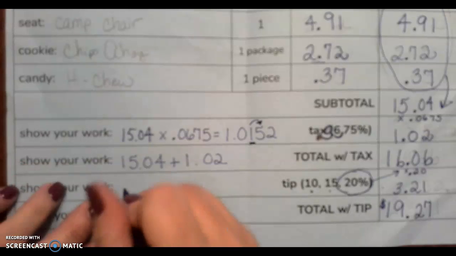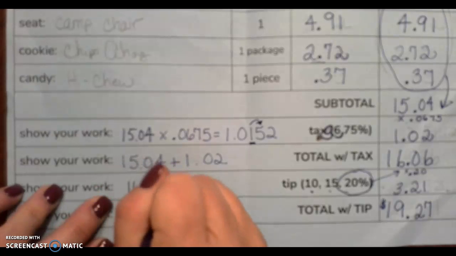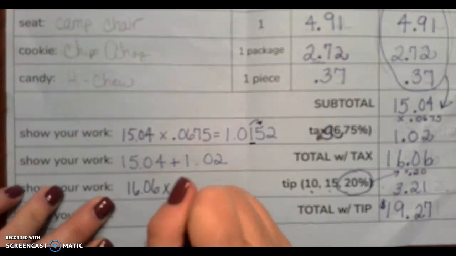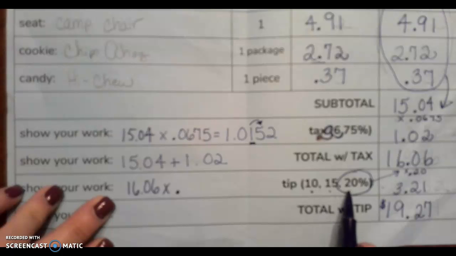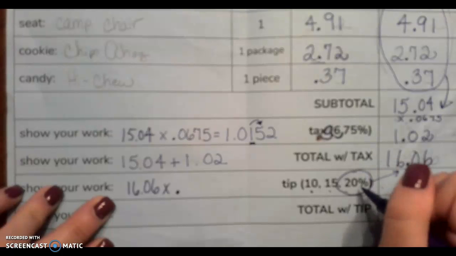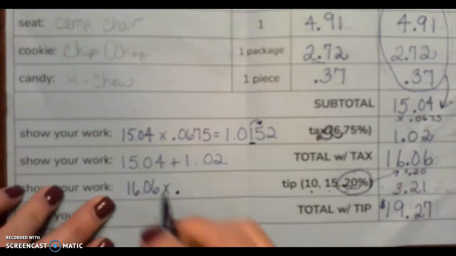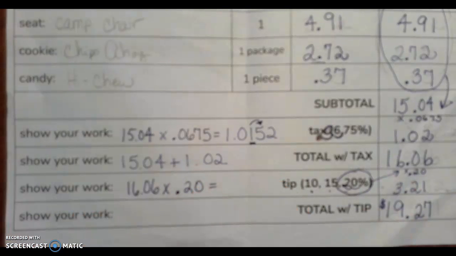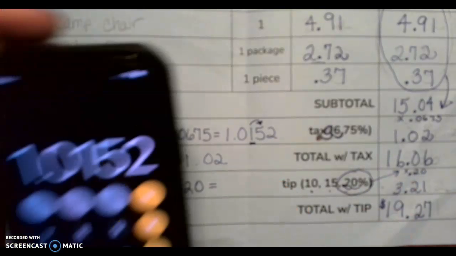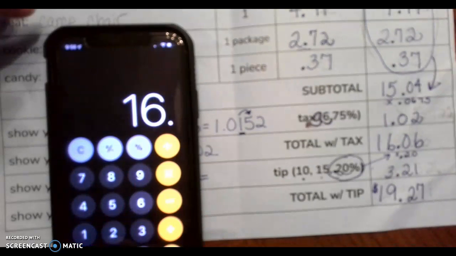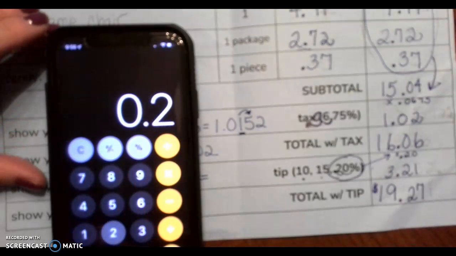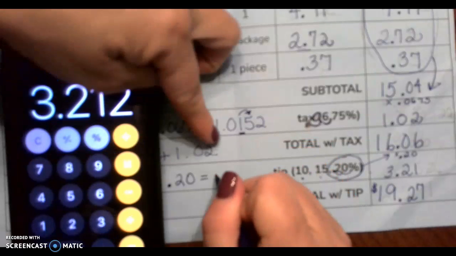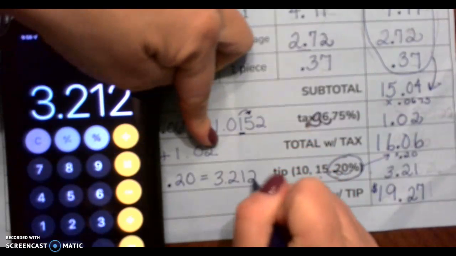So I'm going to take what I had, my total with tax, and I'm going to multiply it by my tip. So I'm going to do 20%. Again, I've got to change that to a decimal, so times 0.20. And so 16.06 times 0.20 is 3.212.